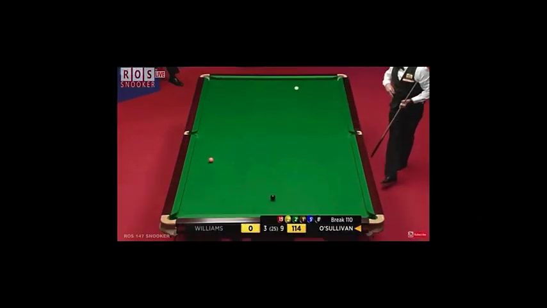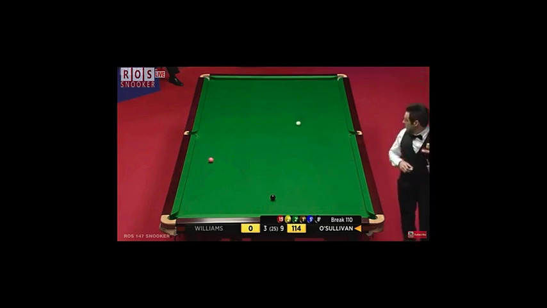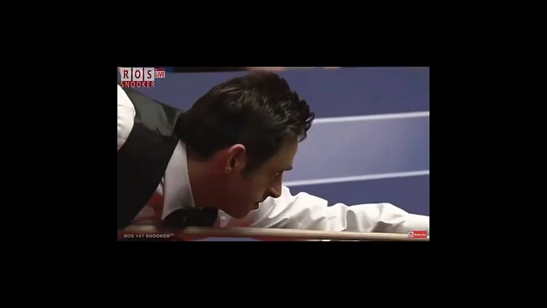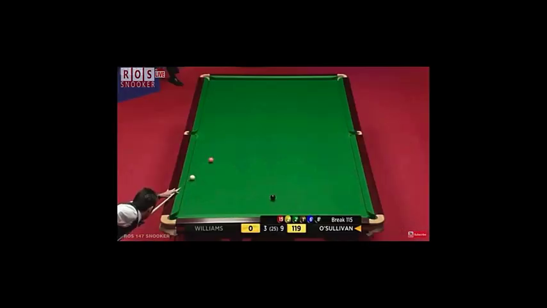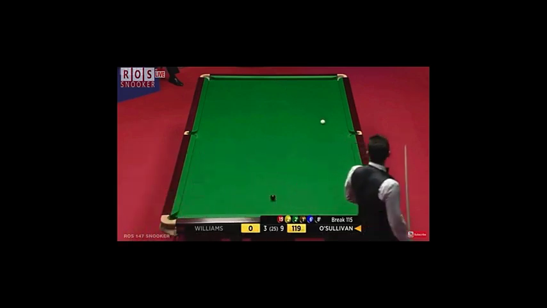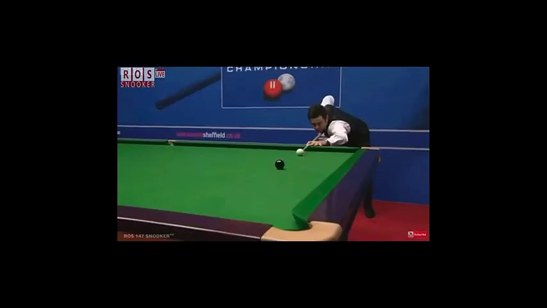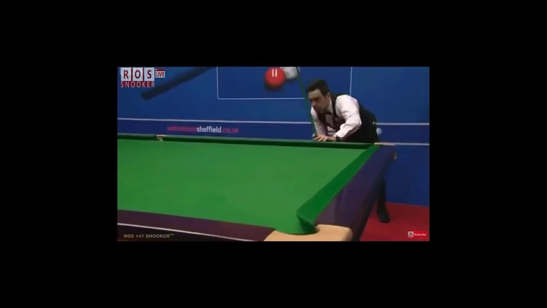And all the way around the houses again. 115. This is as good as it gets. And look at this positional shot as well. Not only the pop, look at the cue ball's finished. Unbelievable break. And what a reception Ronnie O'Sullivan gets from this crucible.